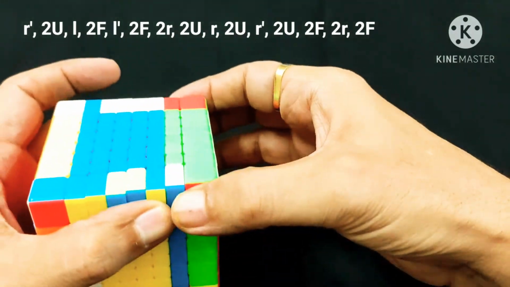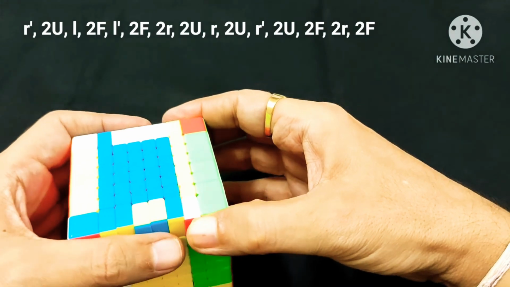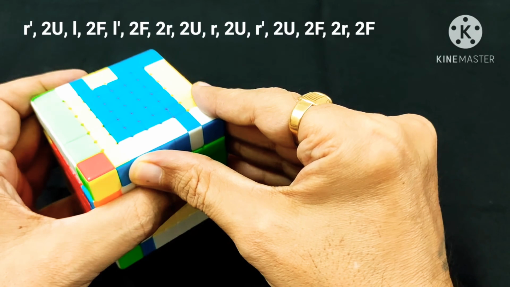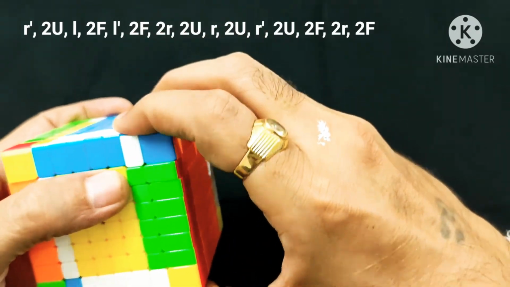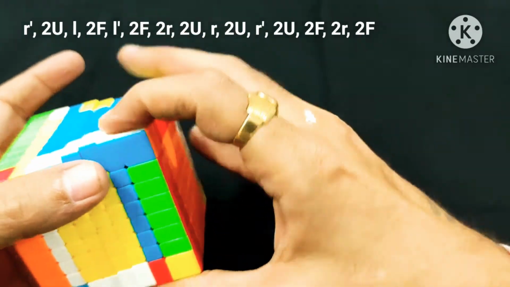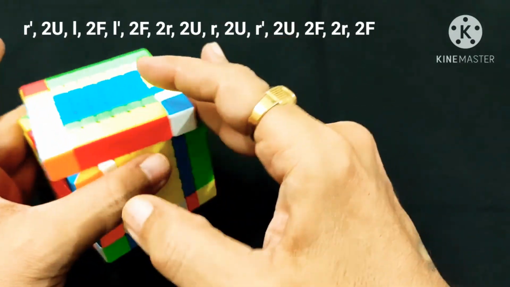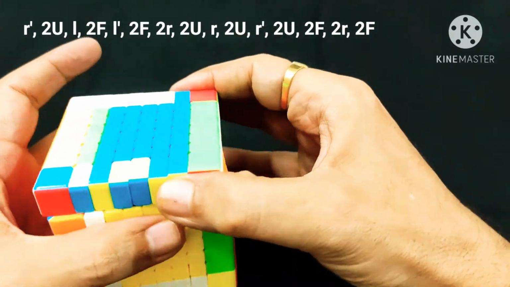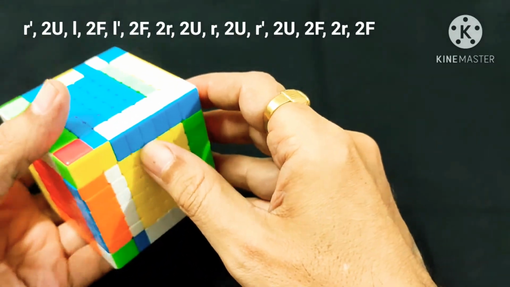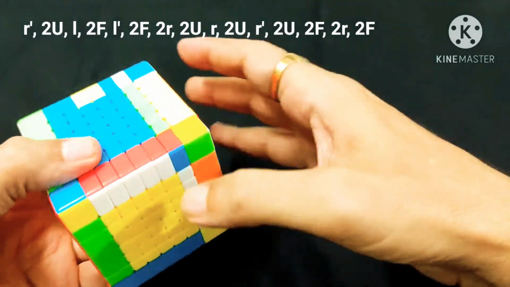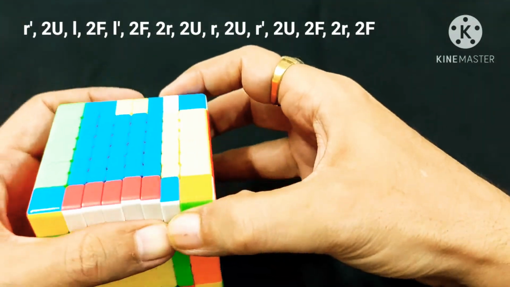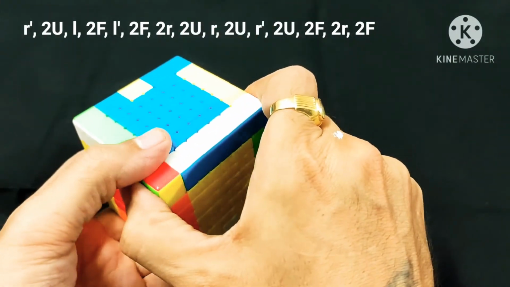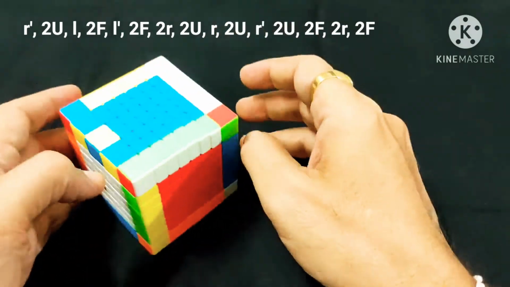Now 2r, 2f, sorry, 2u, r, 2u, r', 2u, 2f, 2r and 2u. Now we can see this is solved.